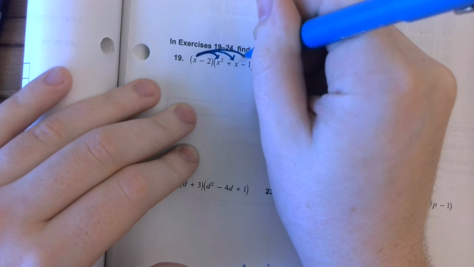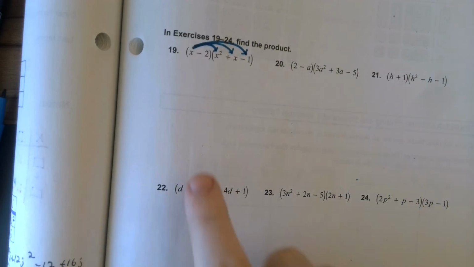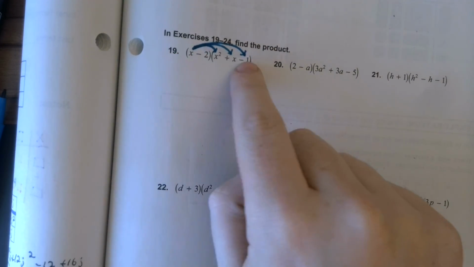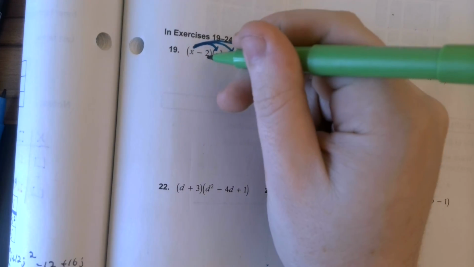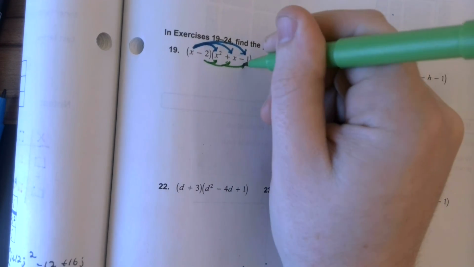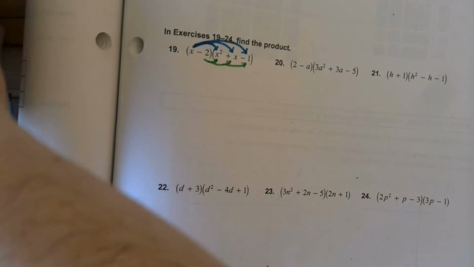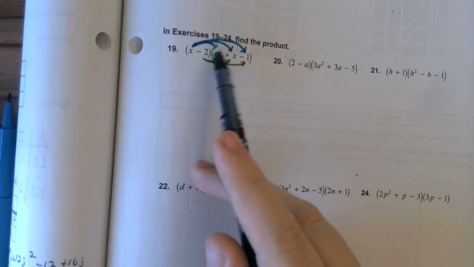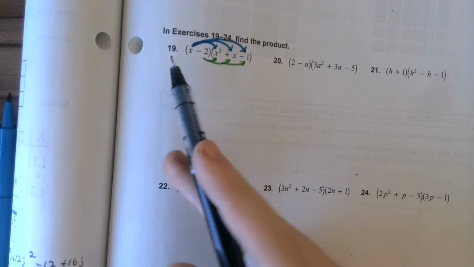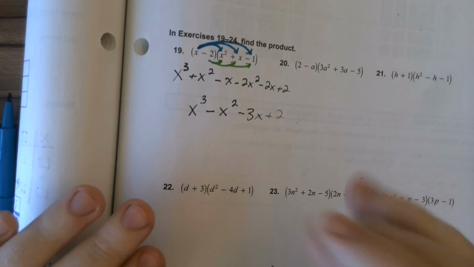So to solve a problem like problem 19 on page 213, all we would need to do is distribute the x to everything in the second polynomial and the negative 2 to everything in the second polynomial. And just by doing that, we would have our solution. Try it out. Try double distributing number 19 and check in with your answer in just a moment. And here is the answer.